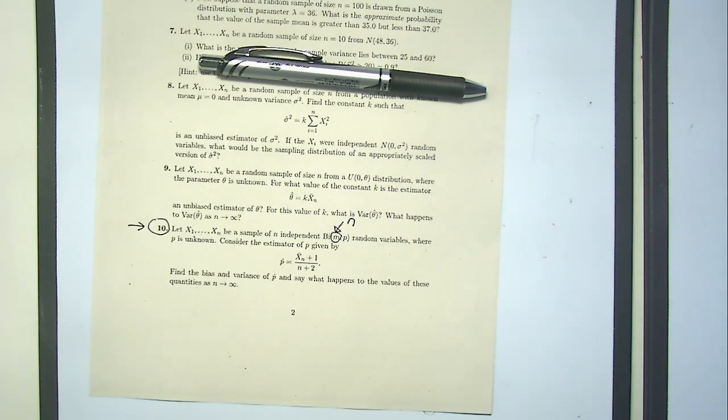Question 10 is on bias and MSE. I did eight examples on bias and MSE during the lecture, so you shouldn't have too much trouble doing question 10.